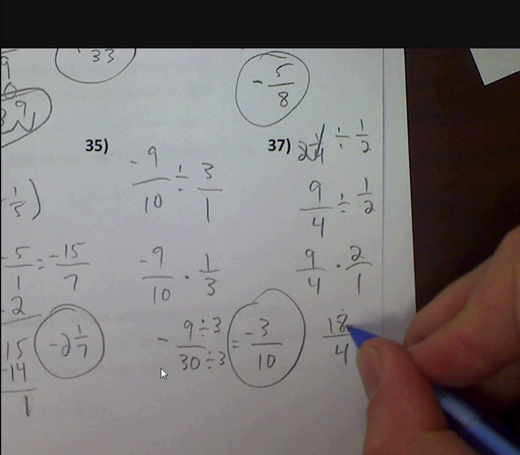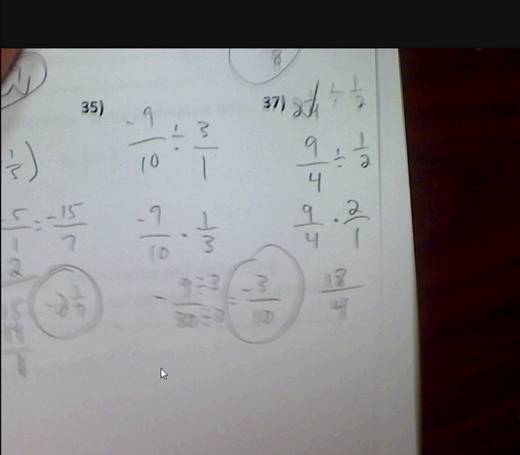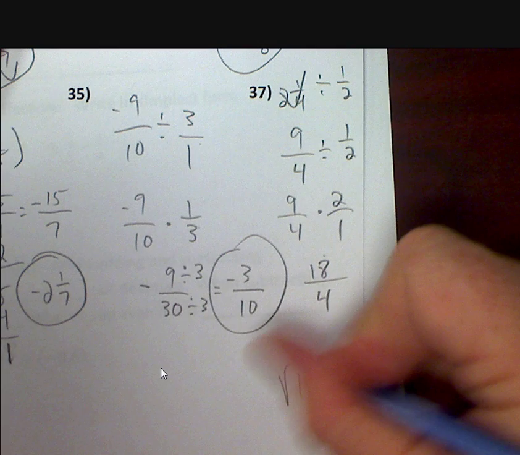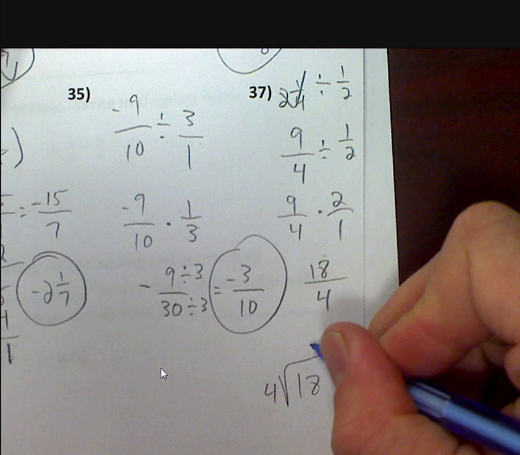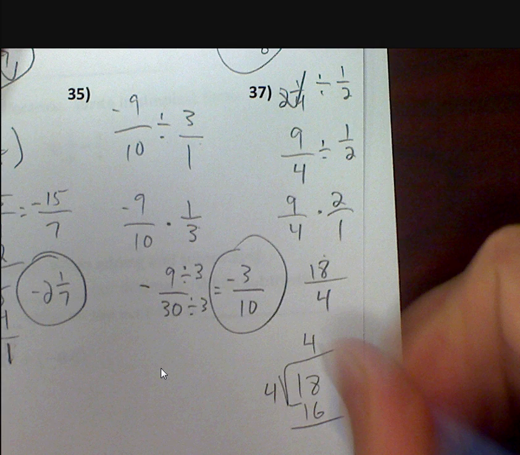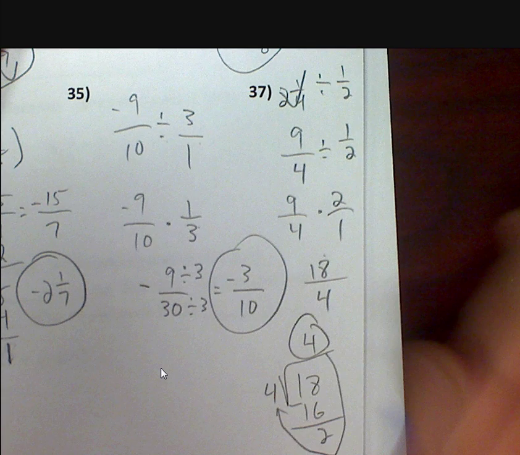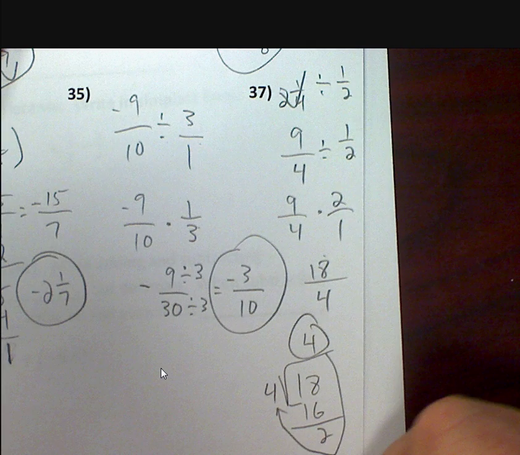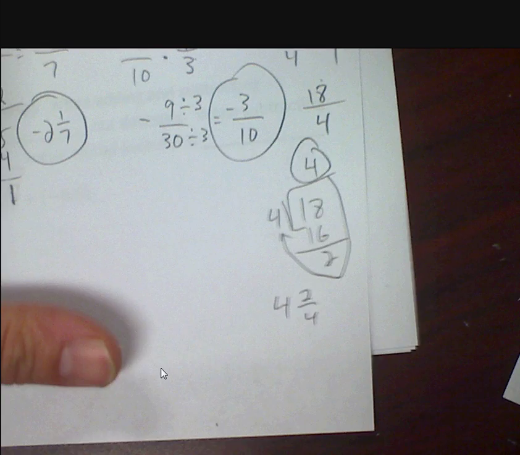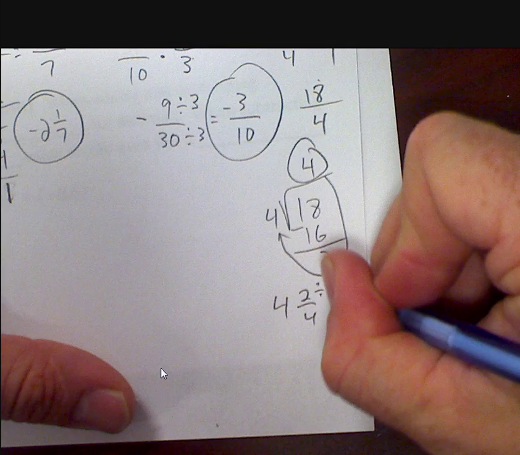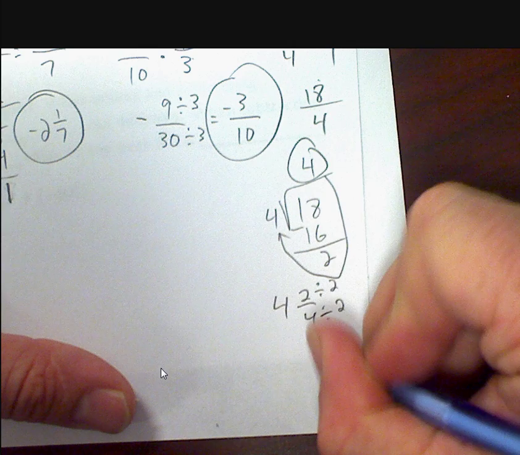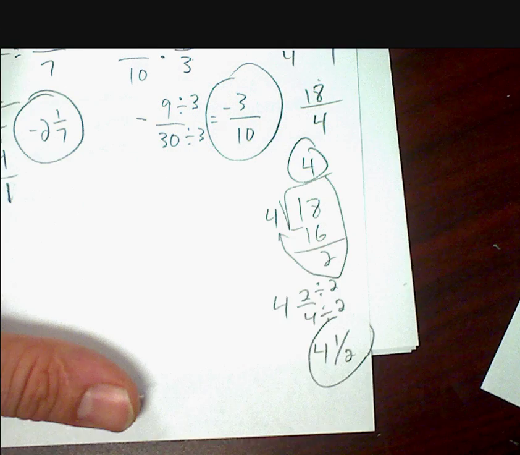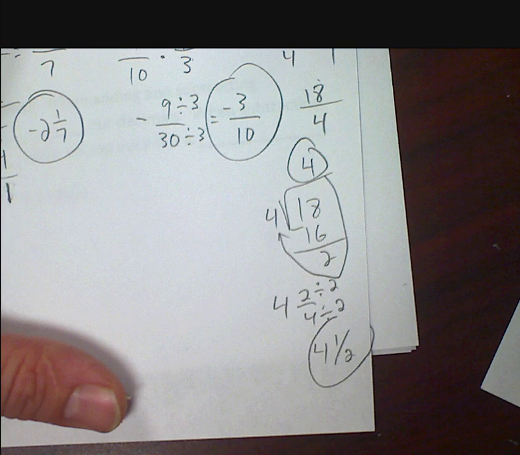I need to go ahead and change this to a mixed number. It's an improper fraction. 4 goes into 18 4 times, which is 16. 2 left over. 4 and 2/4. I can go ahead and reduce this. Divide by 2, divide by 2, 4 and 1/2. That is the answer.